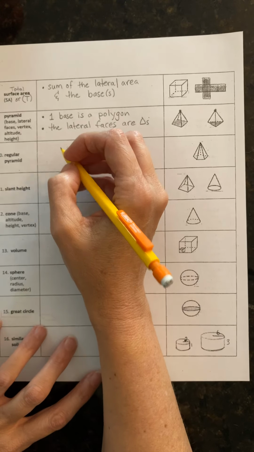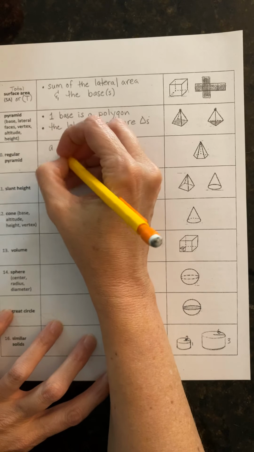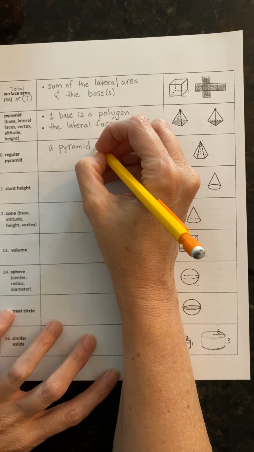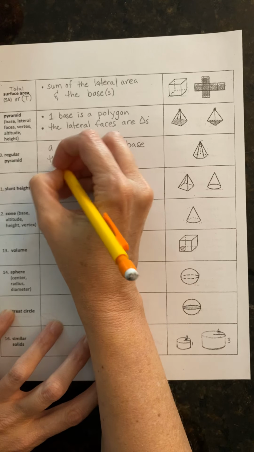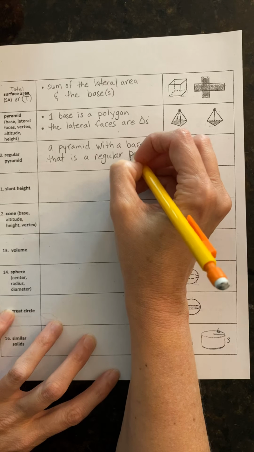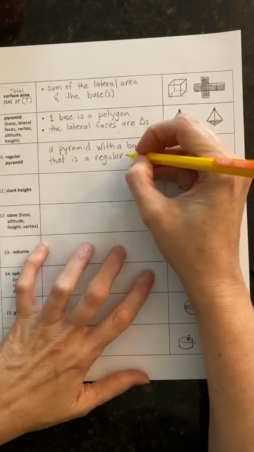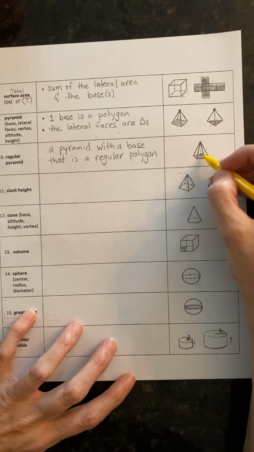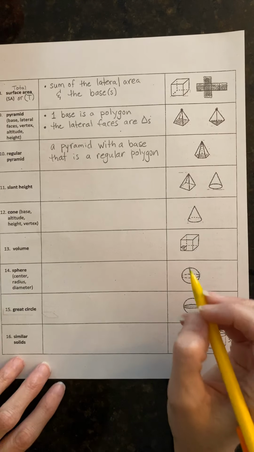Okay, a regular pyramid is a pyramid whose base is a regular polygon. And so the one that I drew for you, that is a pentagonal pyramid. This base is a pentagon, and it's a regular pentagon. See, it's got 5 sides. And so that's a regular pentagonal pyramid.